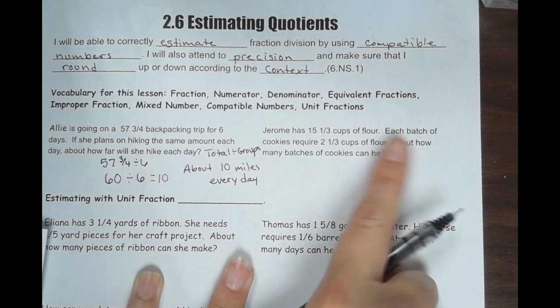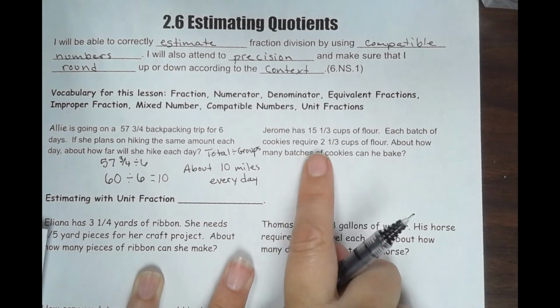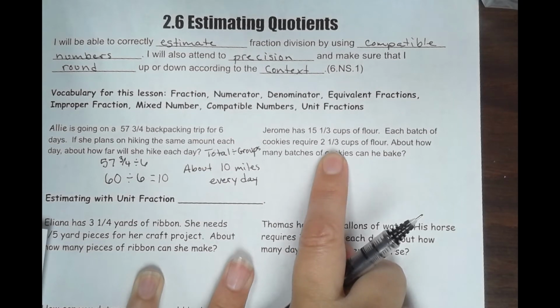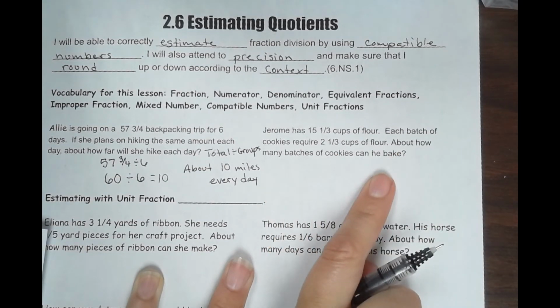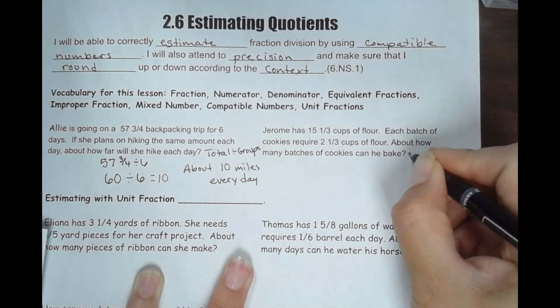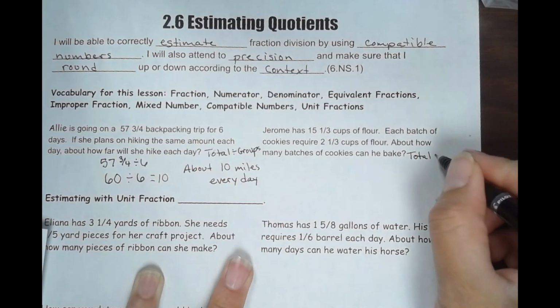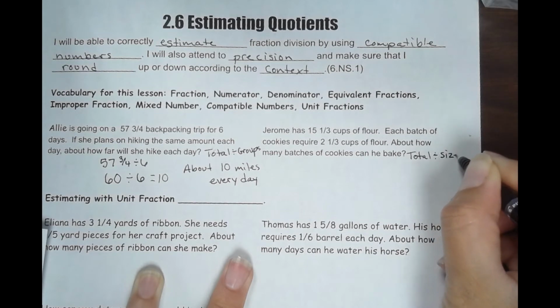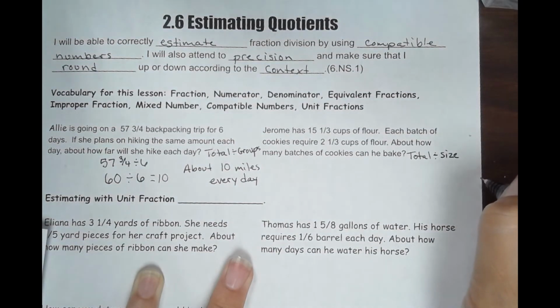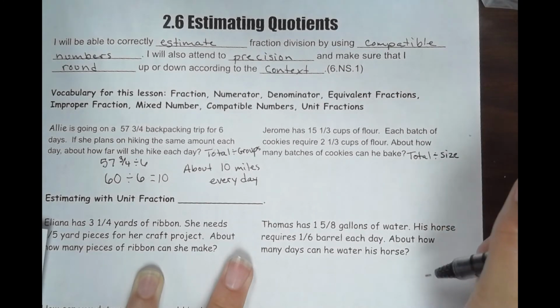Okay, this one says each batch of cookies requires 2 1/3 cups of flour. About how many batches of cookies can he bake? So we have a total amount of flour, and we know how much it takes to make each group. So this is going to be divided by the size of each group. I want to know how many we can make. So how many groups or batches of cookies can we make?